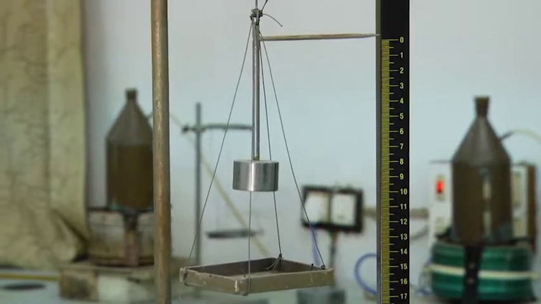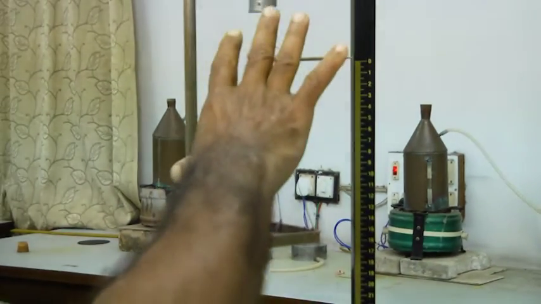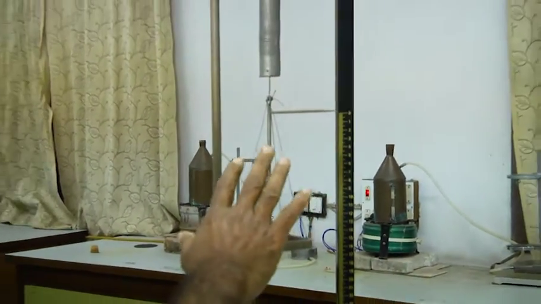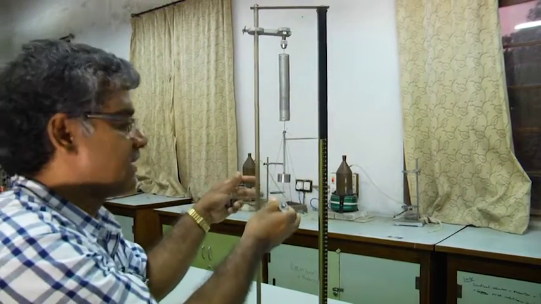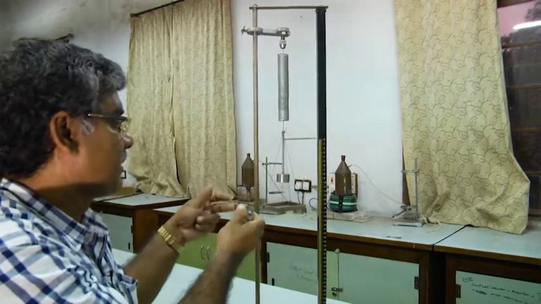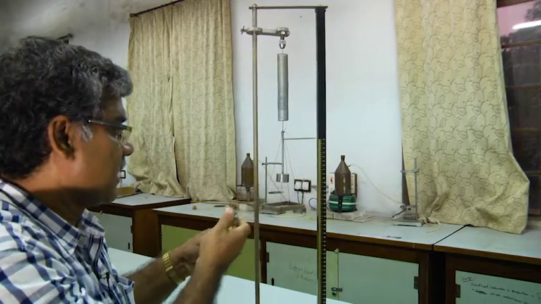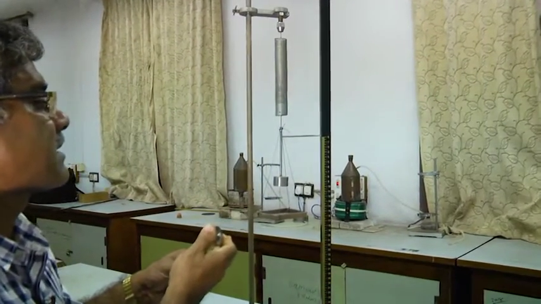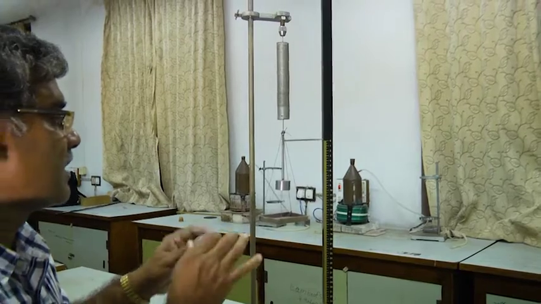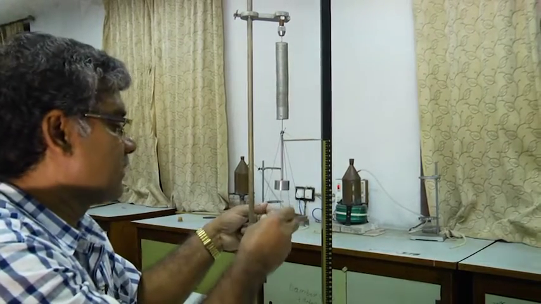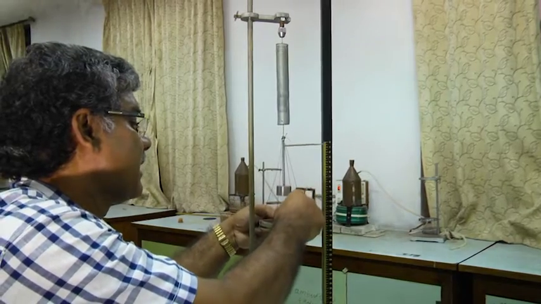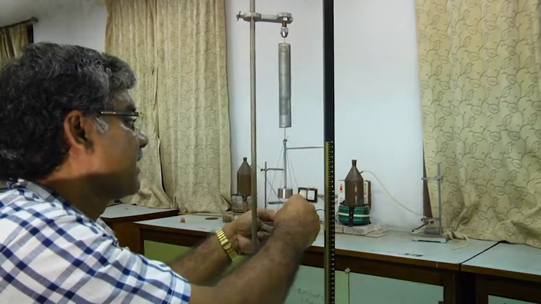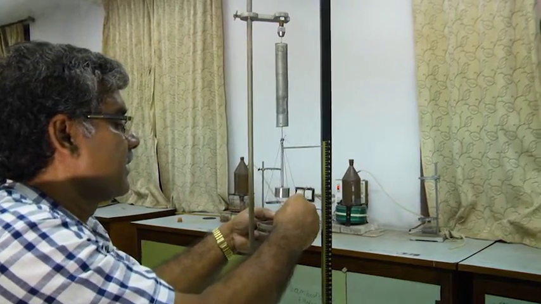I will just put it, whatever its weight, I do not bother. If the initial weight is say m 0, as I told, because of this we will get the intersection at the y axis, but I do not bother about that. Now I will put a weight of say 100 gram, this is the 100 gram.